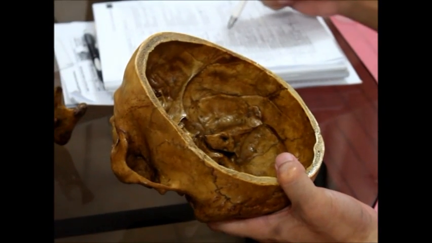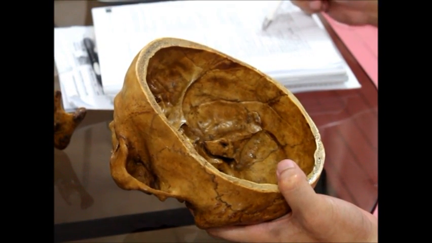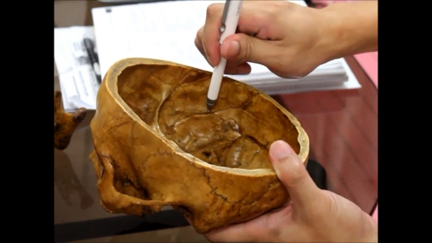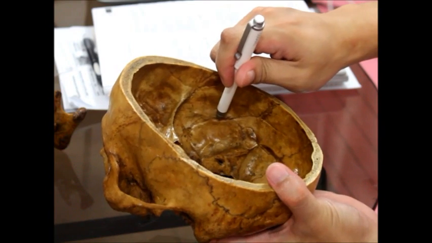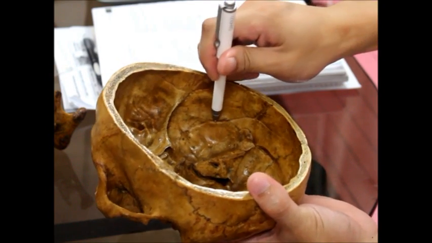Okay. We're looking for groove for parietal branches of middle meningeal vessels. It's right here. That's a groove.